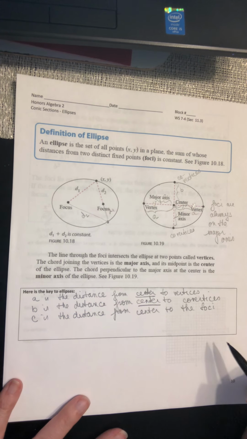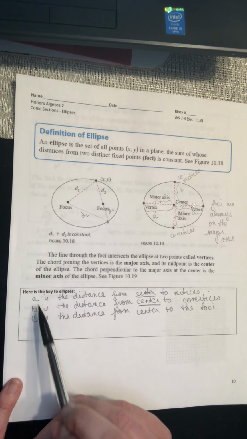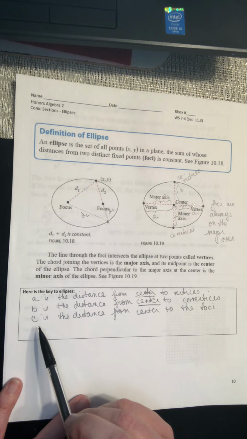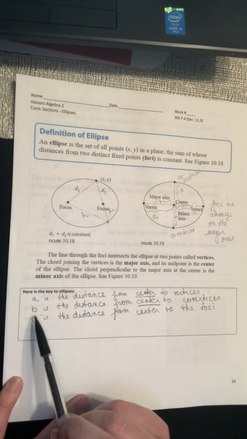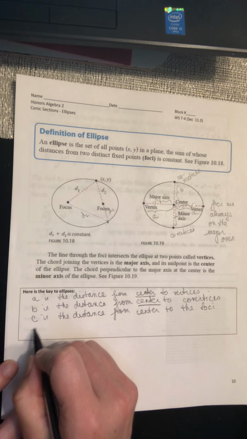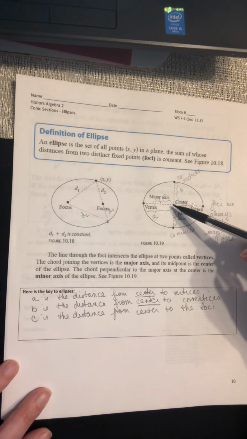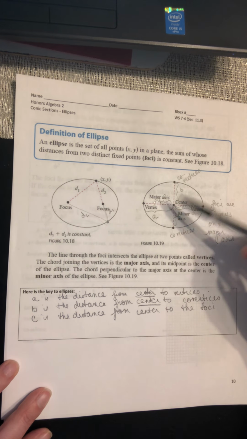Okay, now A, B, and C should seem kind of familiar to you. Sounds a little bit like the variables we use for the Pythagorean theorem. If you need to find A, B, or C, which we will do when we go to graph this, you're going to use this. It's not A squared plus B squared equals C squared, because if you think about it, that wouldn't work here because A is always the biggest value, okay?